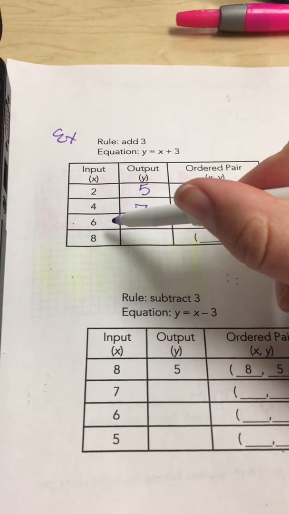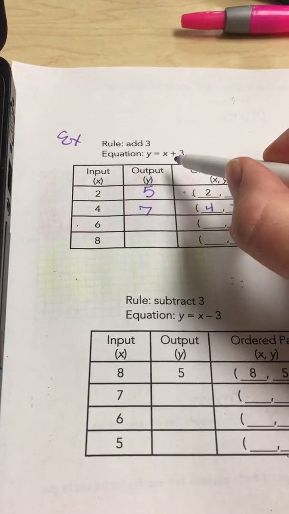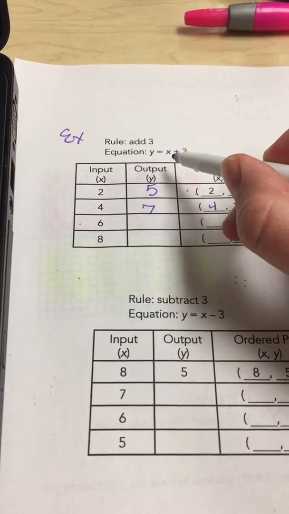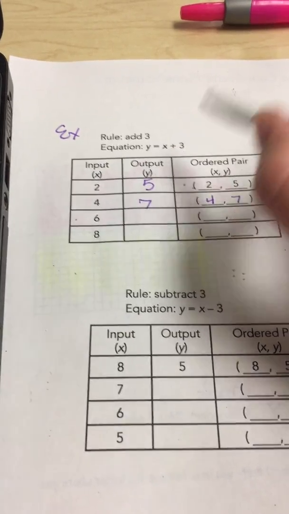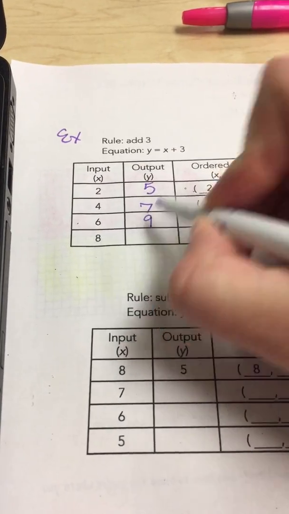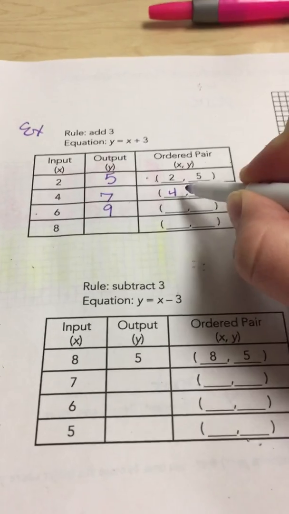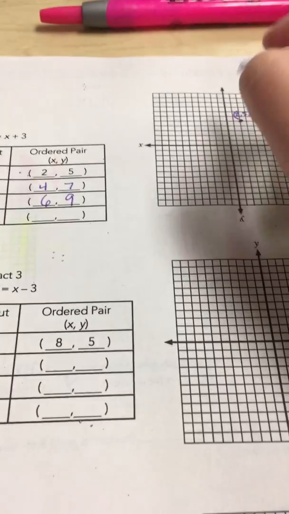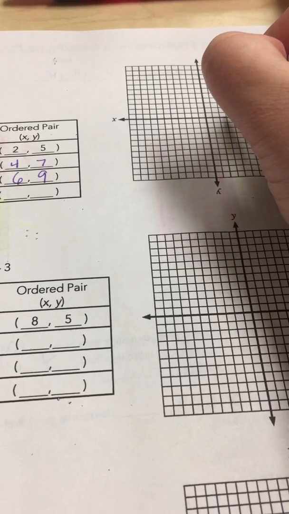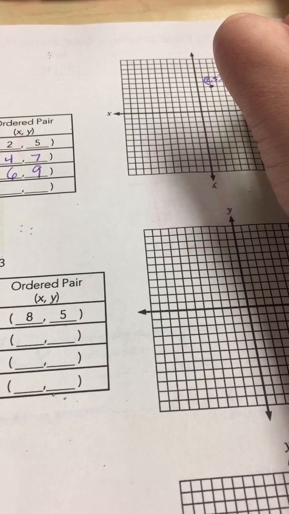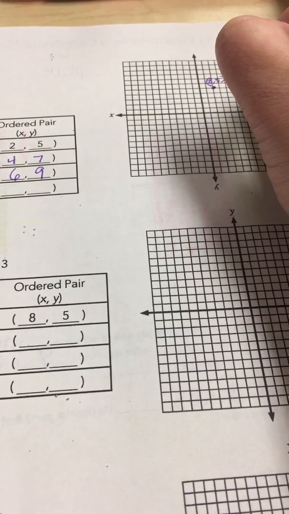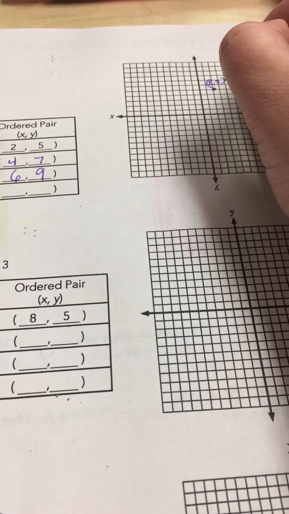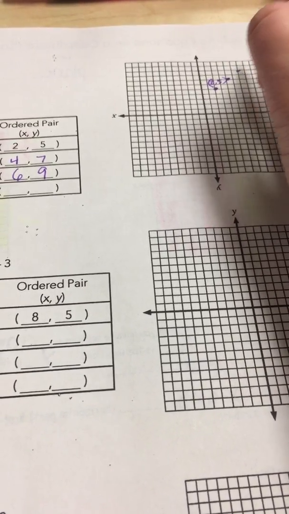Our next one, our input is 6. When x equals 6, what does y equal? Well, if we plug it in, 6 plus 3, we get 9, which makes our ordered pair 6, 9. We would go over 1, 2, 3, 4, 5, 6, and then up 1, 2, 3, 4, 5, 6, 7, 8, 9.